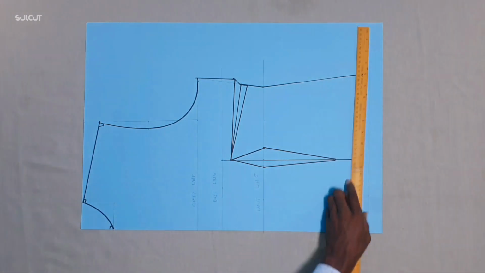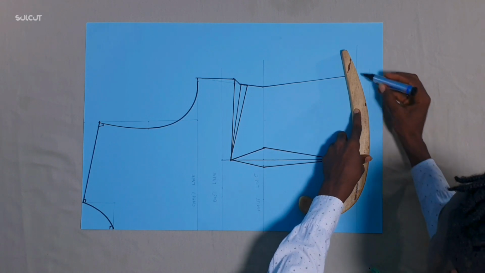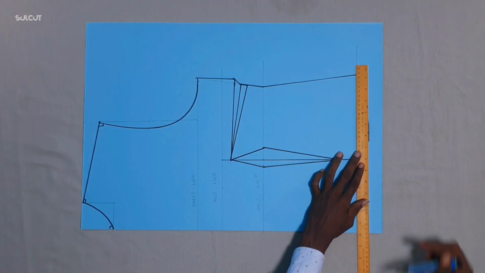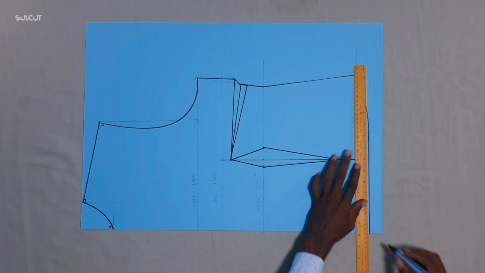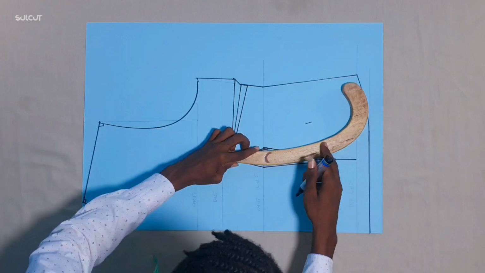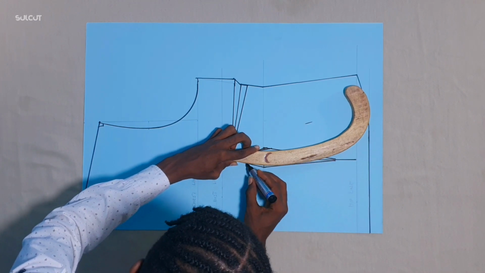Draw a straight line. Use your curve and then straight to the folded part. Let's try and smoothen the mid dart. Our bodies are curvy and we don't want sharp edges here.